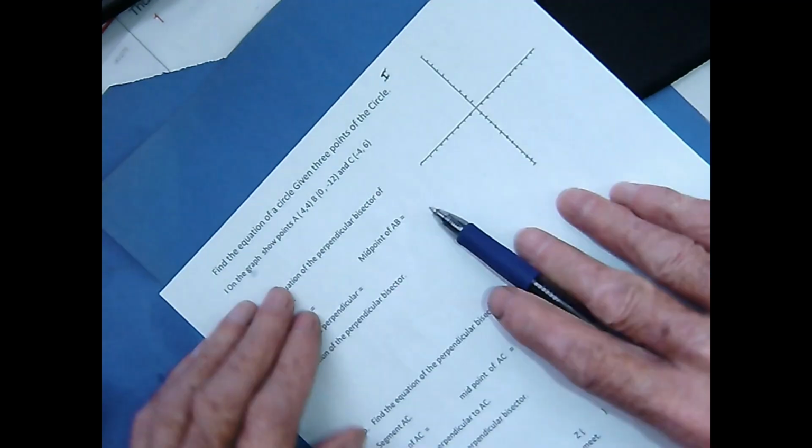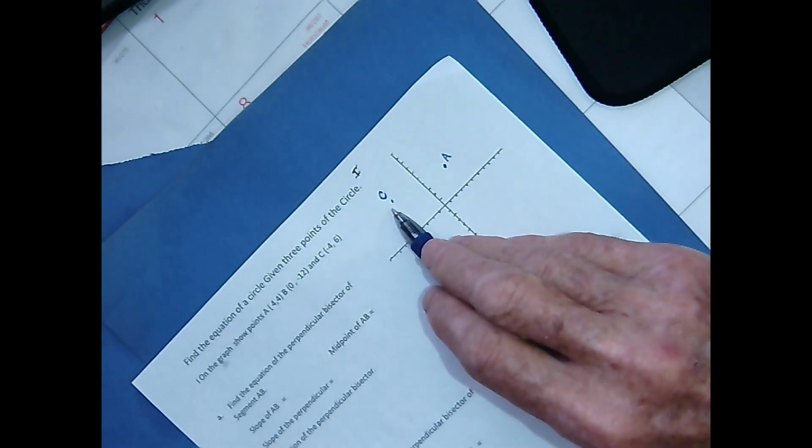I'm going to start off by graphing these three points. I won't make you watch. I found A over 4 and up 4. B was left none, but down 12, way at the bottom end of that axis. And point C, I went left 4 and up 6.